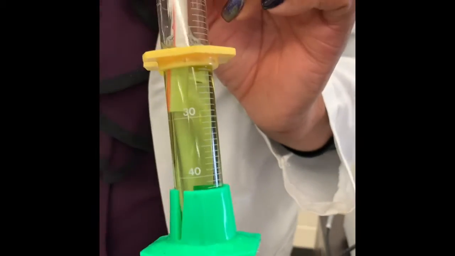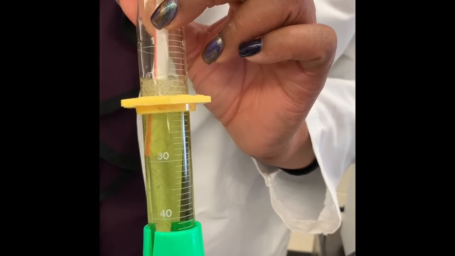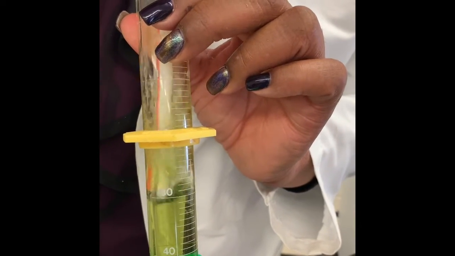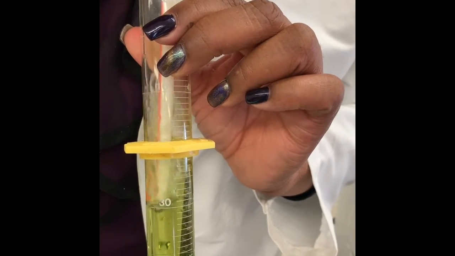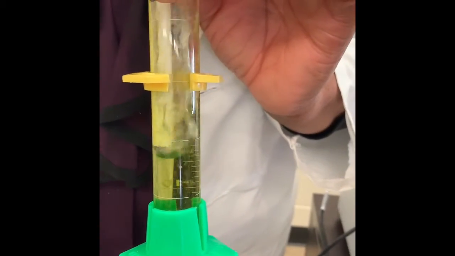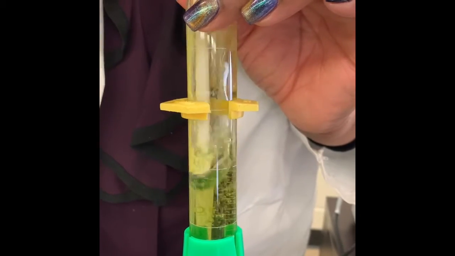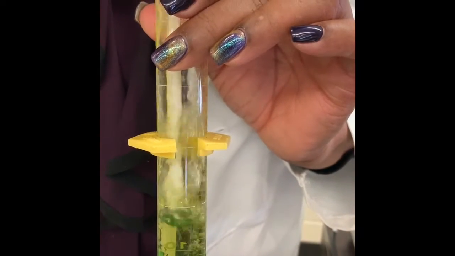Getting some color change, some. All right, so it is changing colors. Let's see if we can get it to change a little more. All right, I think we're getting to some yellow there.